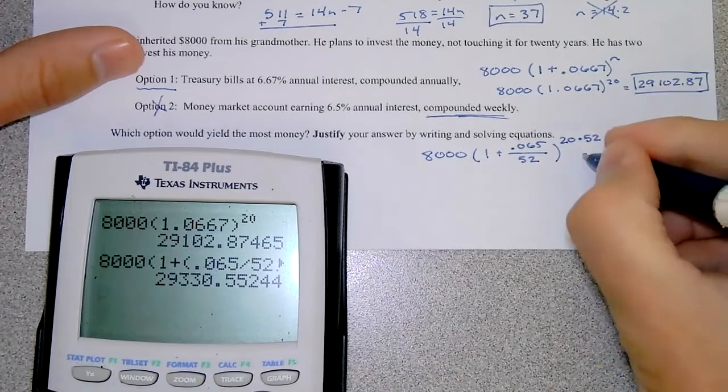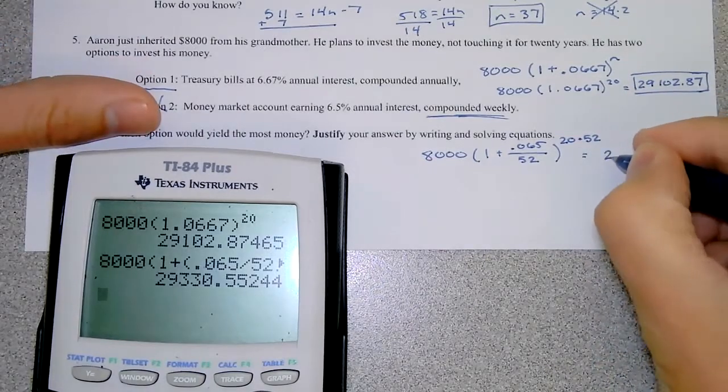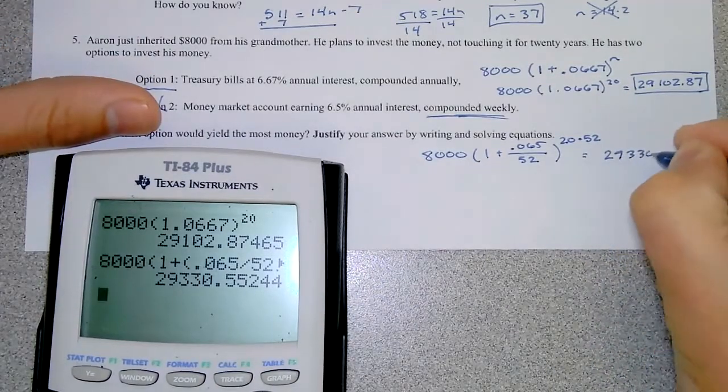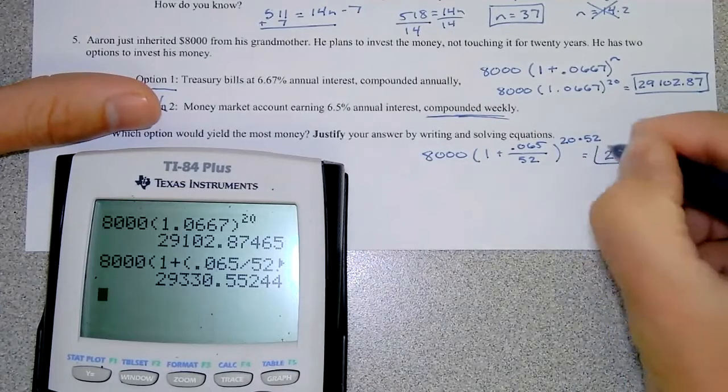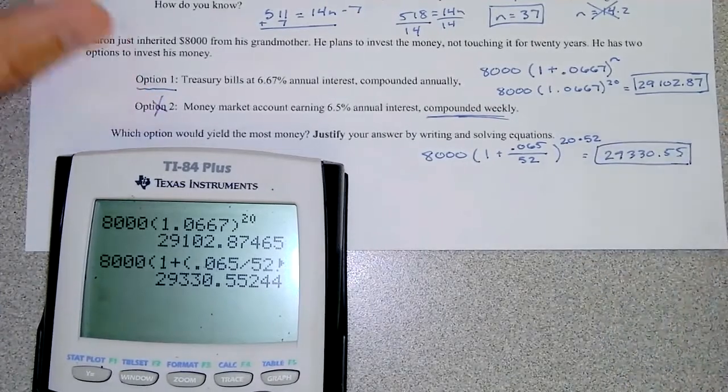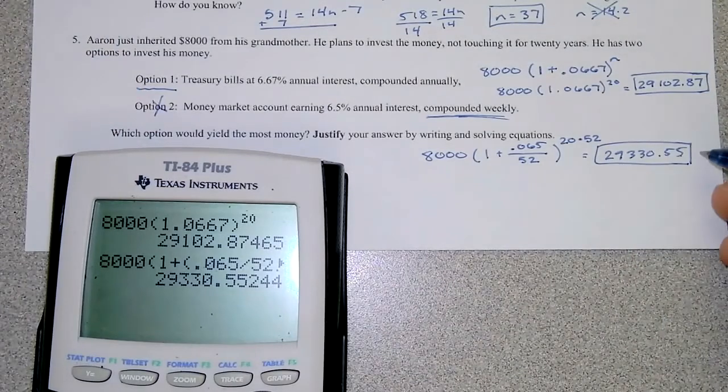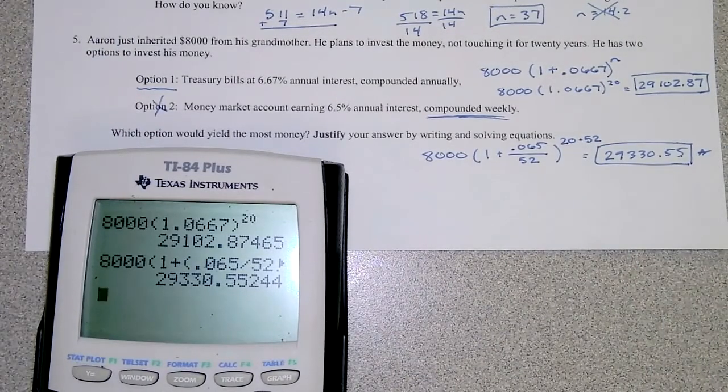So you plug that into a calculator and you'd end up getting $29,330.55. Pretty similar numbers. If you wanted to know which one you would use, obviously you would do that one for the extra $228.